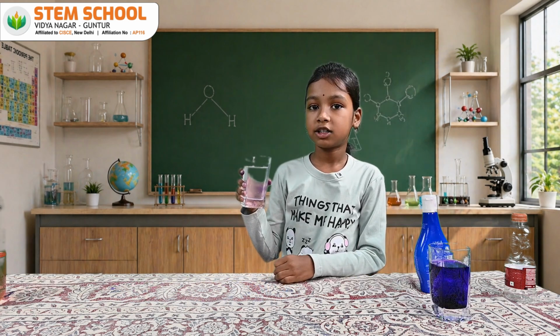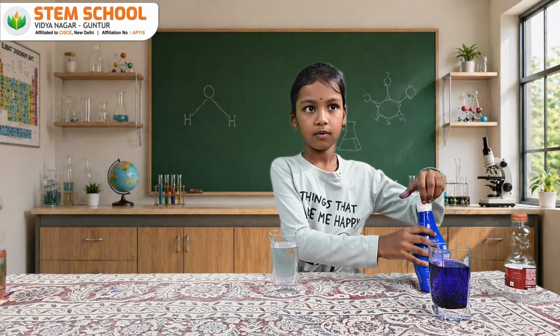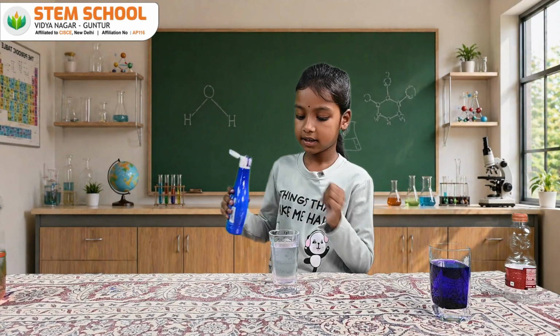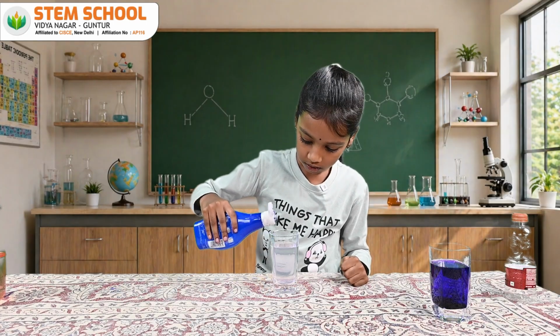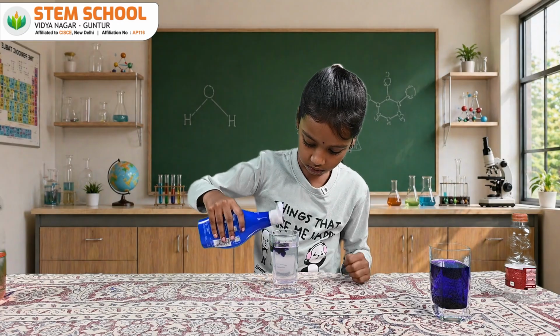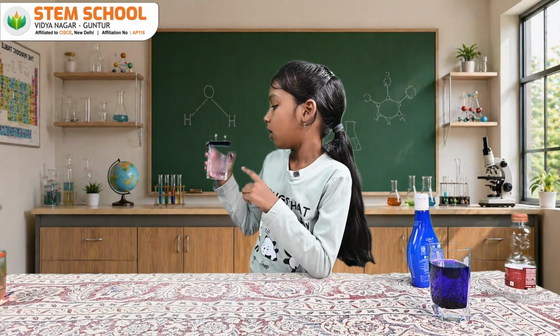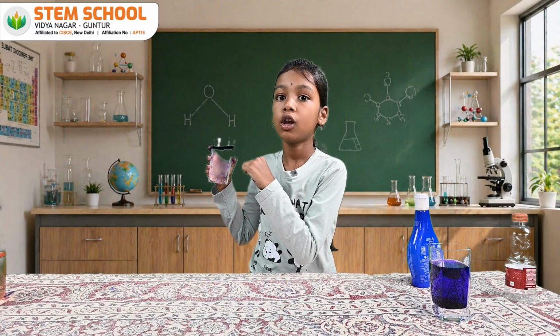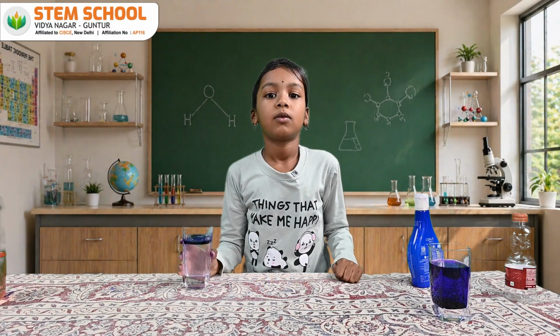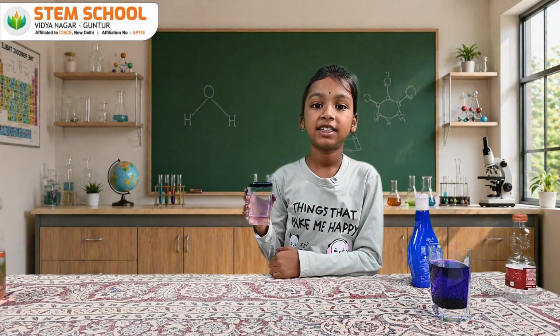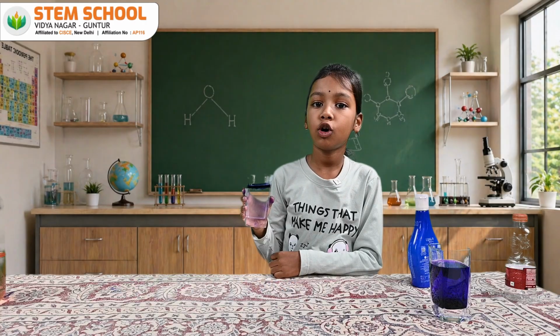Now I have a glass of cold water. Now I am adding some color into it. Now you can see that the color is floating in cold water. Friends, cold water has more density than normal water.